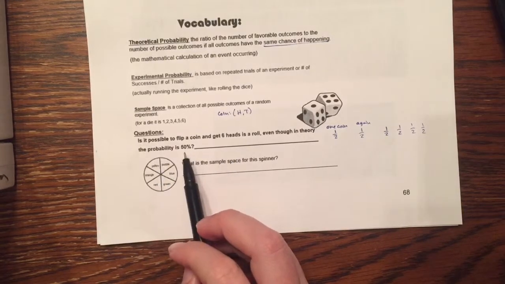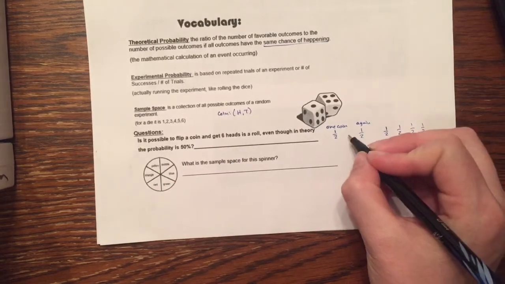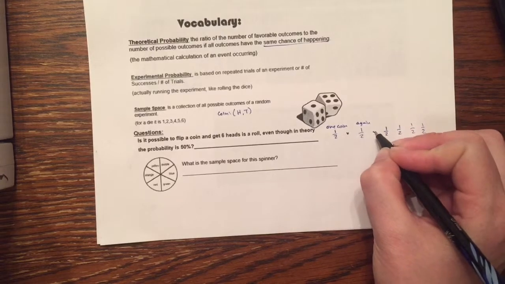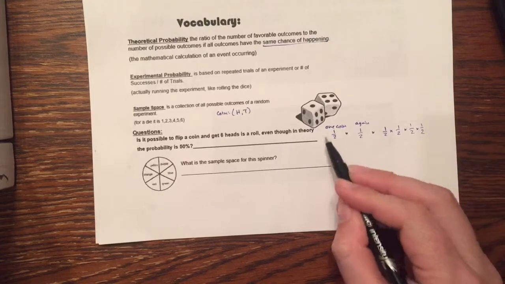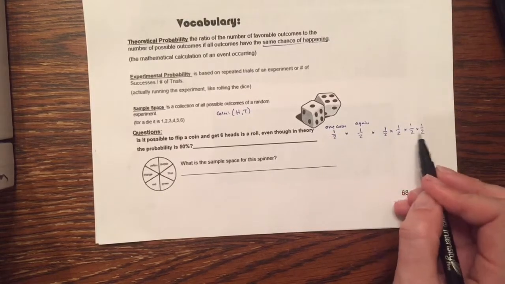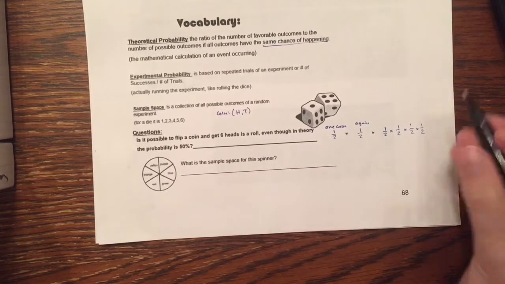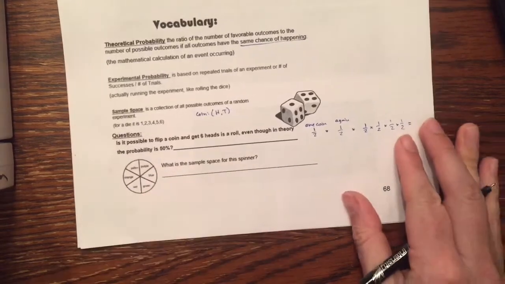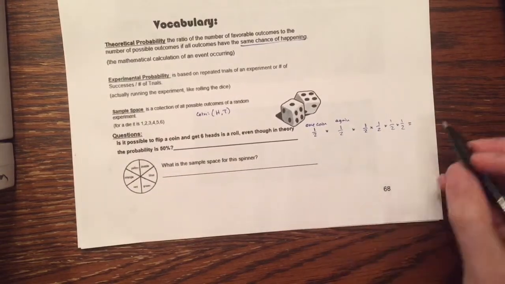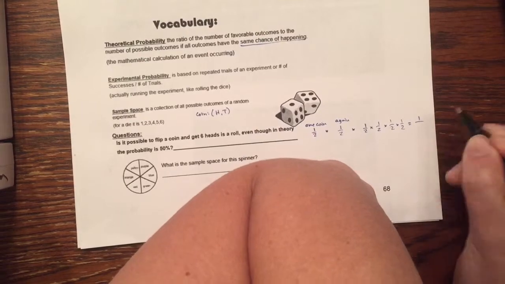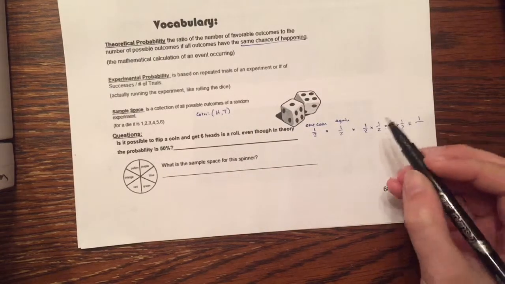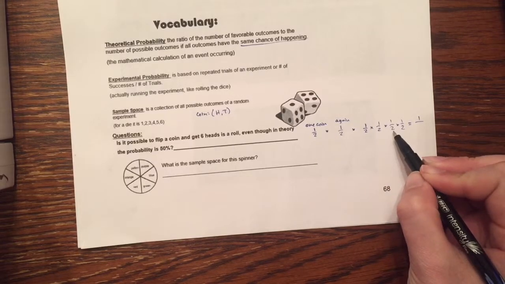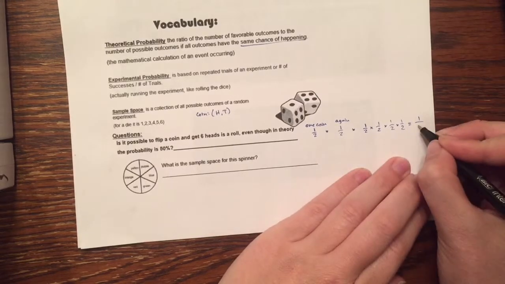But for the probability of that actually happening, you'd have to multiply all of these halves together in order to get all of these in a row being heads. So the real probability would be 1 over 2 times 2 is 4, 8, 16, 32, 64.